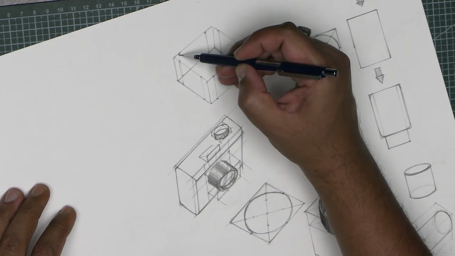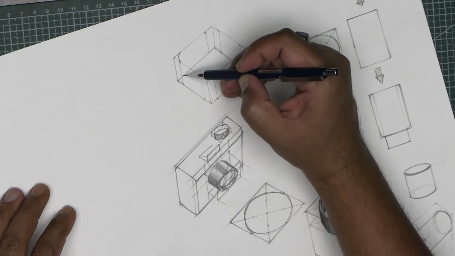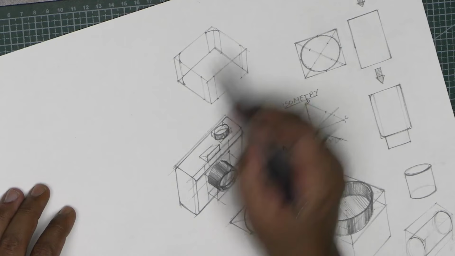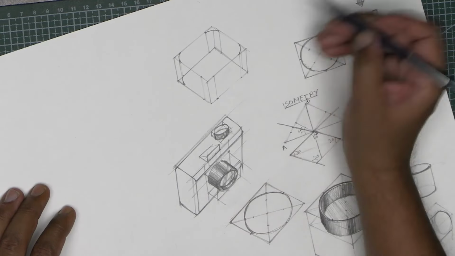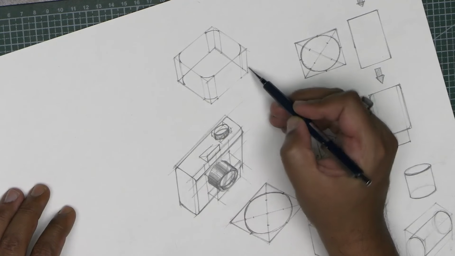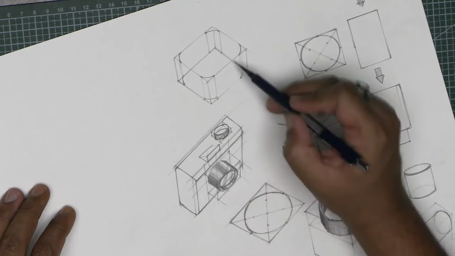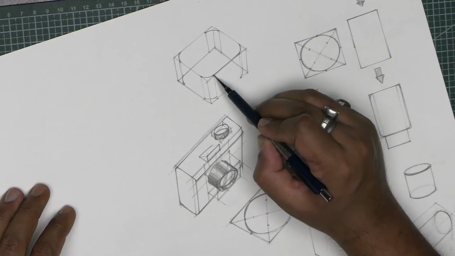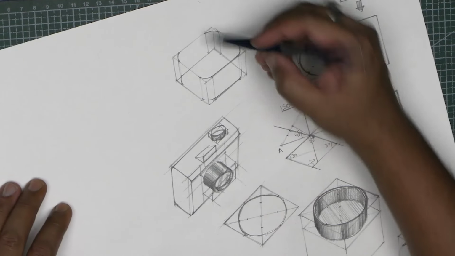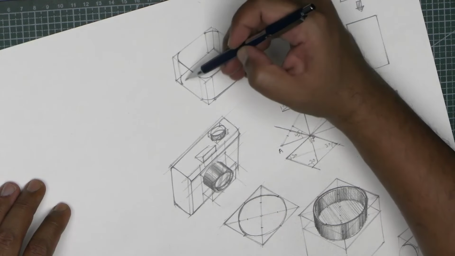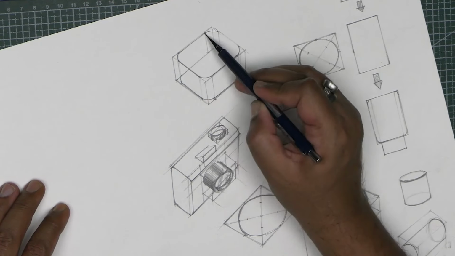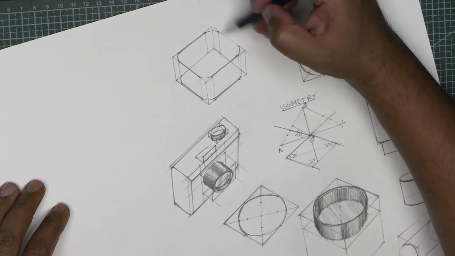Now convert them to a curve here. Same curve will happen here as well. Convert them to a curve here. The same curve will happen here as well. The same curve will happen here too. And the same curve will happen here as well. Now join them together. And join these two together. Join these two together. And join these two together. Join them together above. And join them together above.